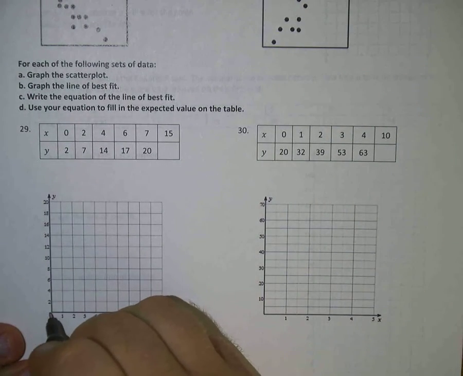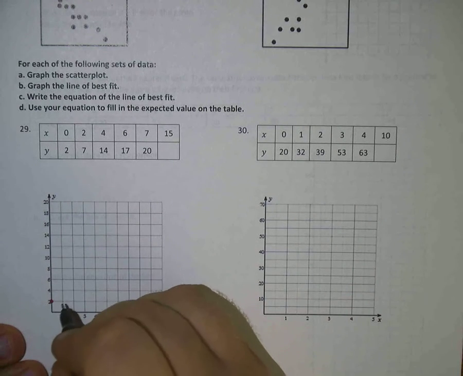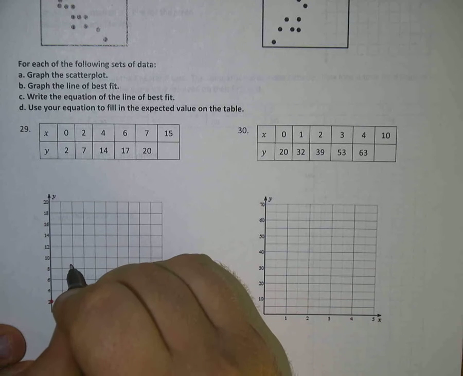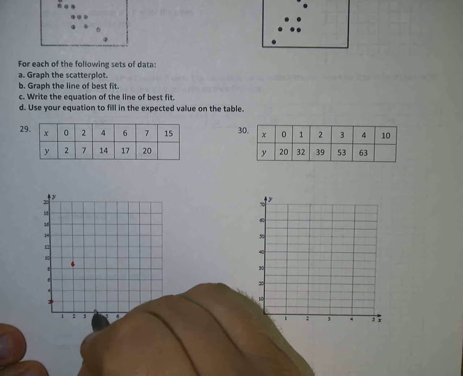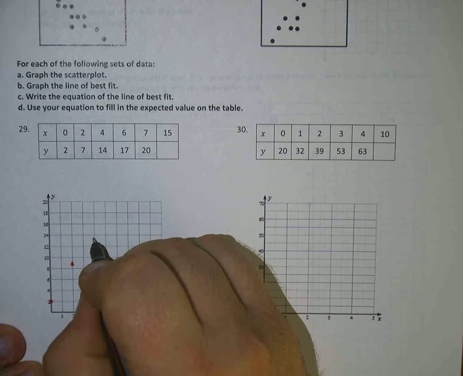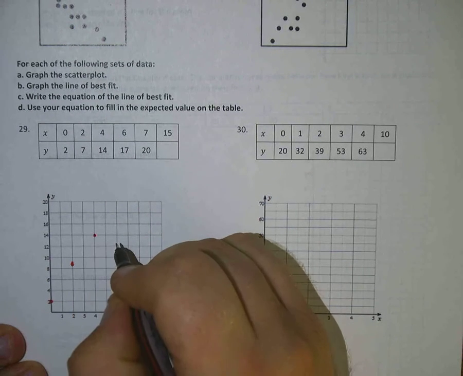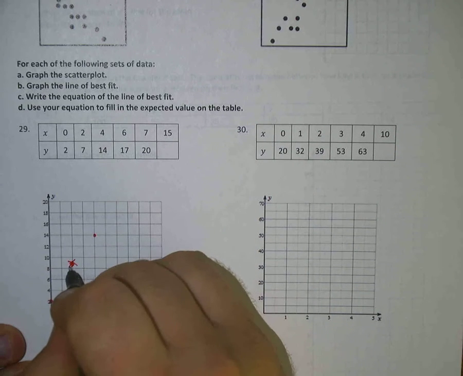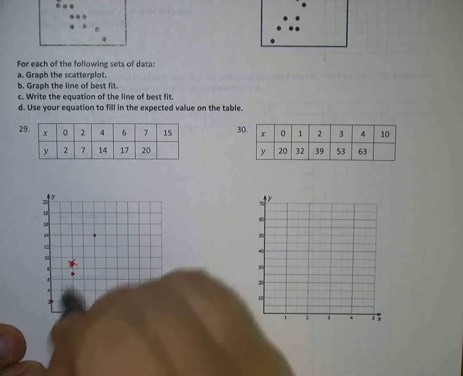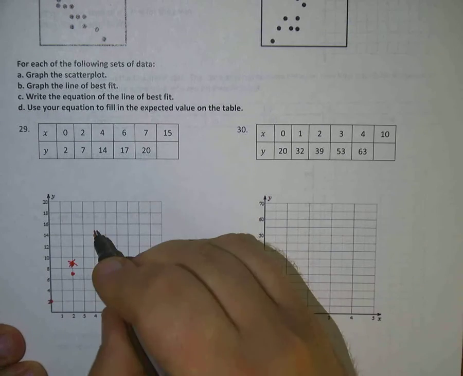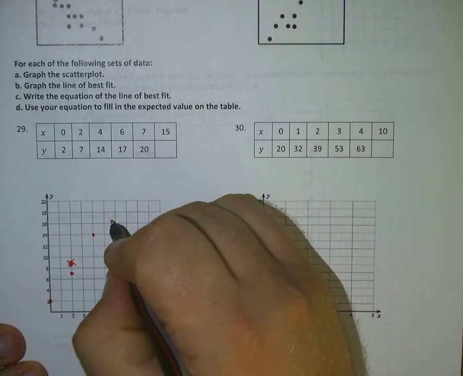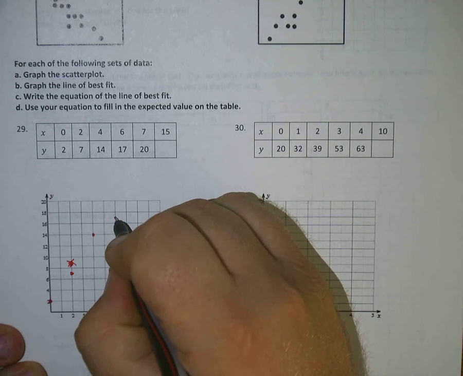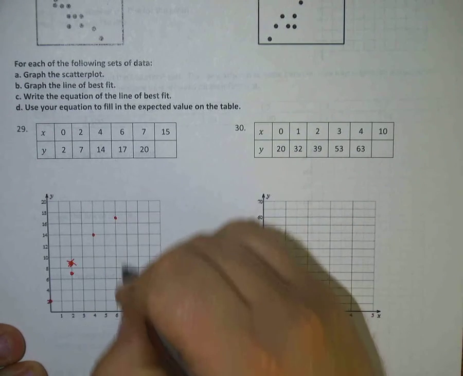So we have points at 0, 2. So 0 on x, 2 on the y. 2, 7. It's not quite there, probably about there. 4, 14. So 4, it's 14. Wow, I don't even know why I put that point there. That is not there. That was 2, 7, not 2, 9. Okay, 4, 14. 6, 17. And 7, 20.